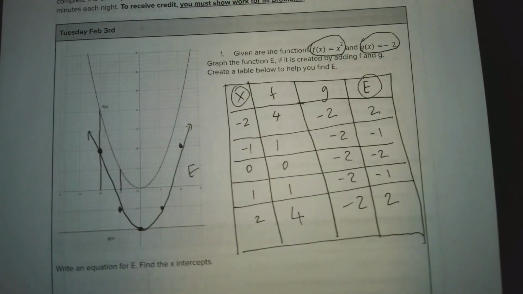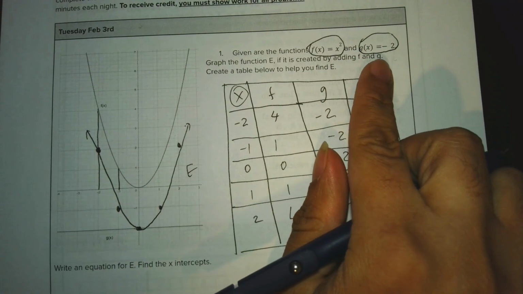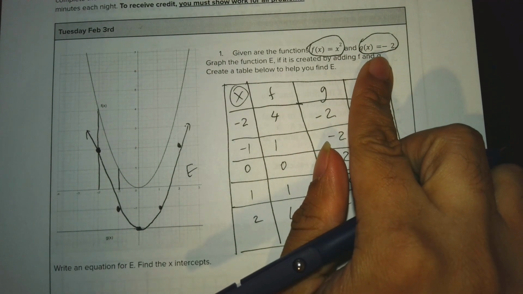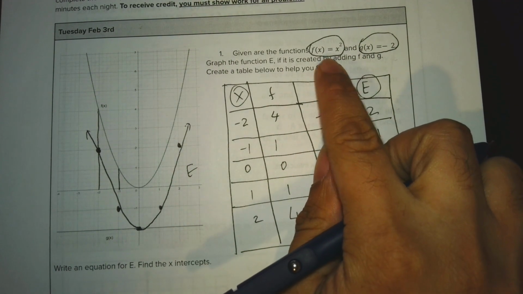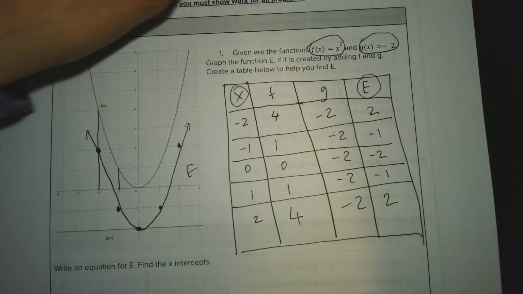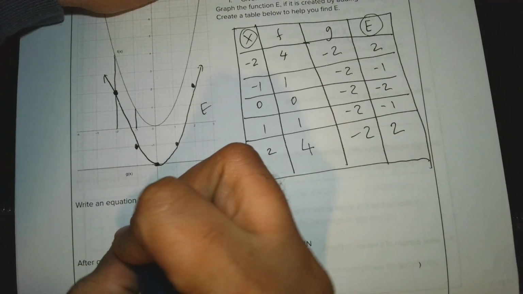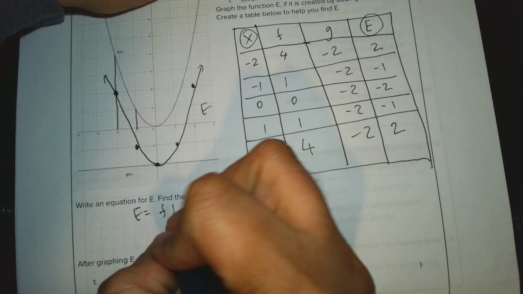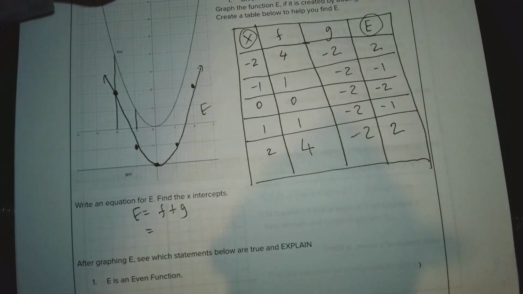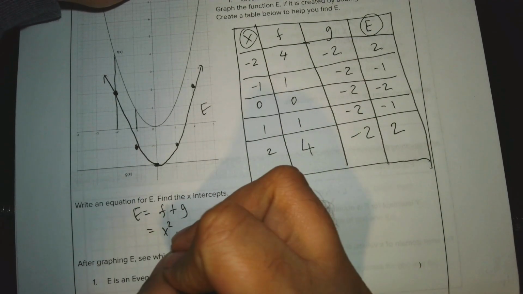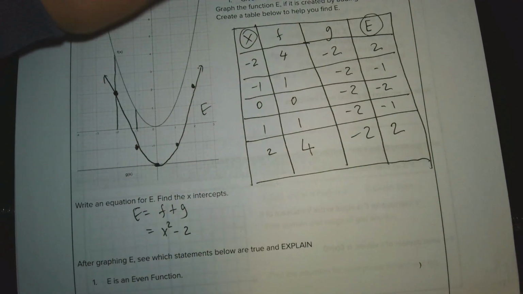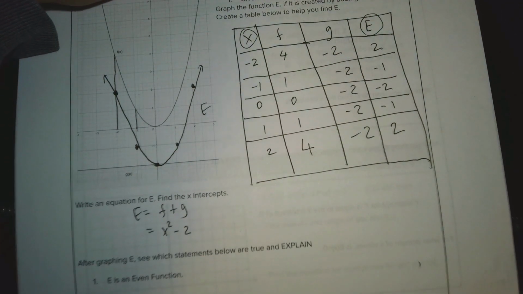Let's pull in these two equations now. I know f is x squared, g of x is negative 2. So the equation would be e equals f plus g, right? F is x squared and g is negative 2. So I basically just did x squared minus 2. And if you plug in points, you would confirm that these y values are right.